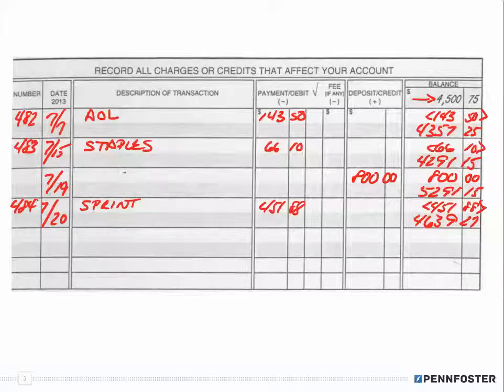Next transaction is on 7/24. 485 is the check number to Krispy Kreme, in the amount of $319.24. So I'm going to subtract $319.24 and have a new balance of $4,320.03.